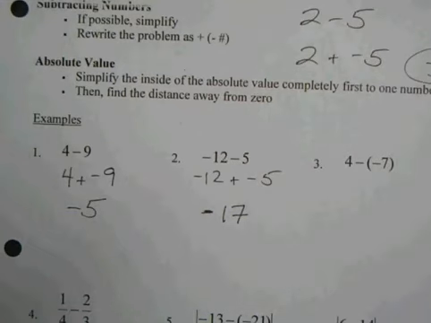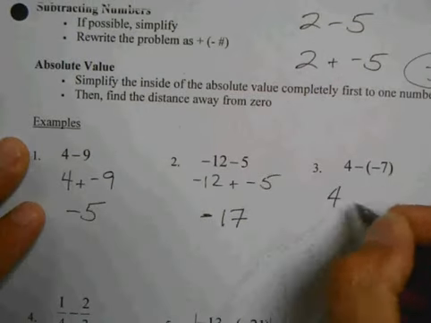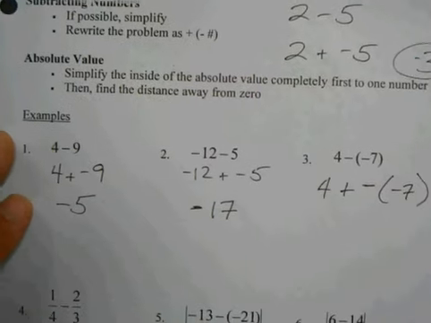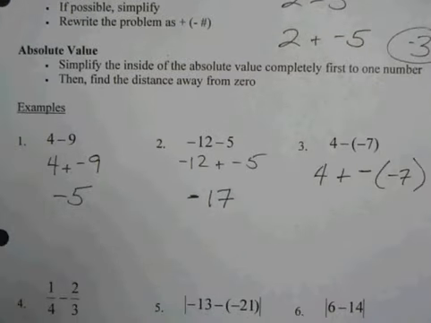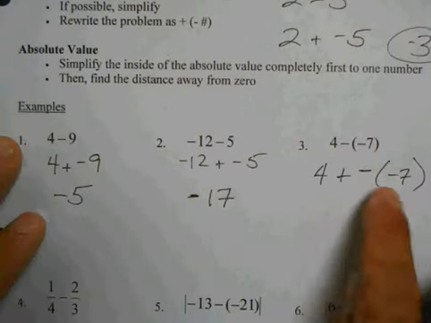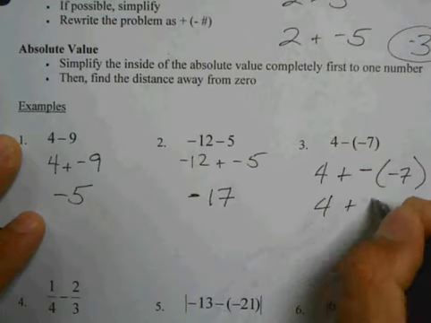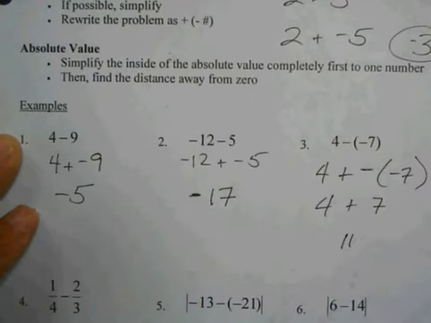So let's look at number 3. 4 plus a negative 7. Well, now Emily's got it. We've got a negative times a negative, right? So these two negatives, since they're right next to each other, make a positive. Well, now we're just left with 4 plus 7 is 11.